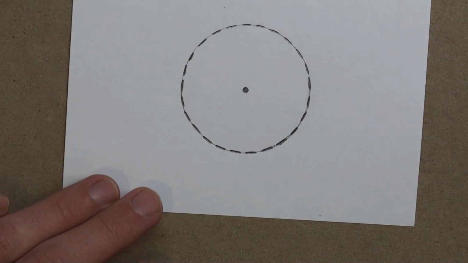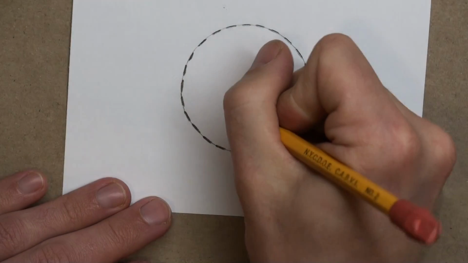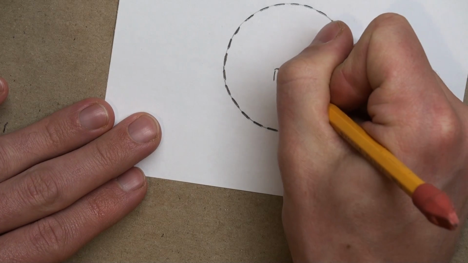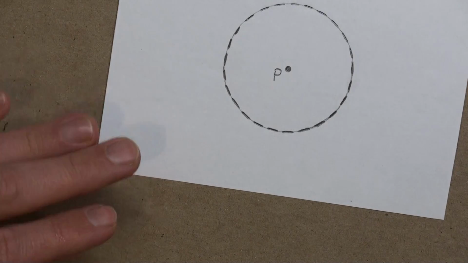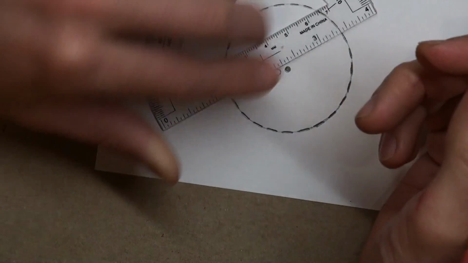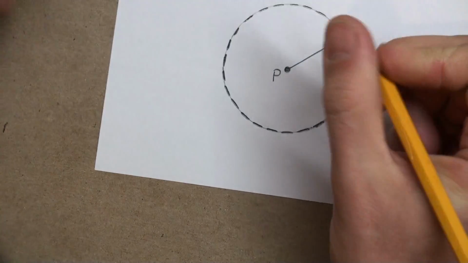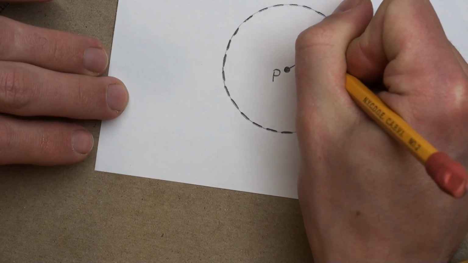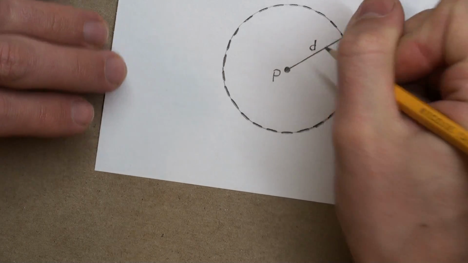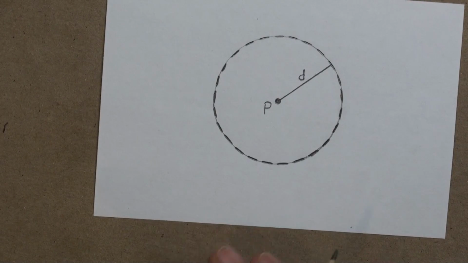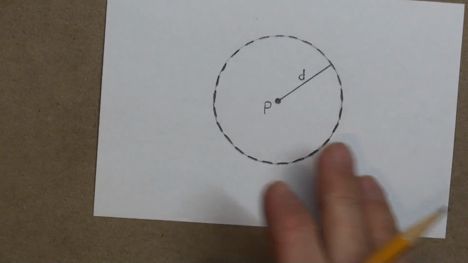Okay? And the center is point P. This distance from the center to the edge, they've called it D, but we know that P is the center of the circle and D is the radius of the circle. So that's the first locus theorem. Now we'll do card 38.